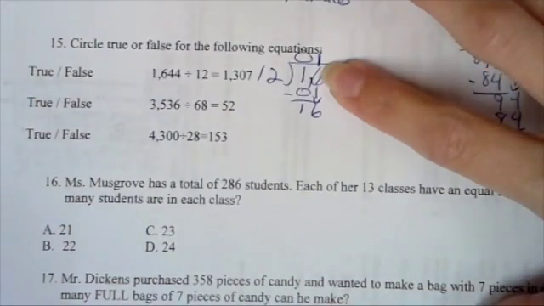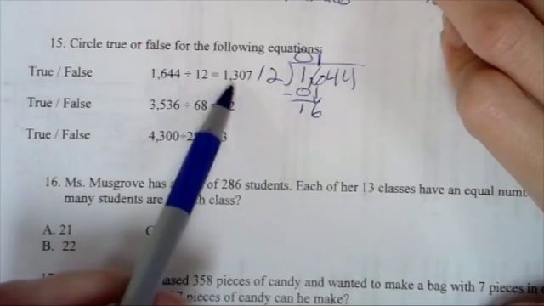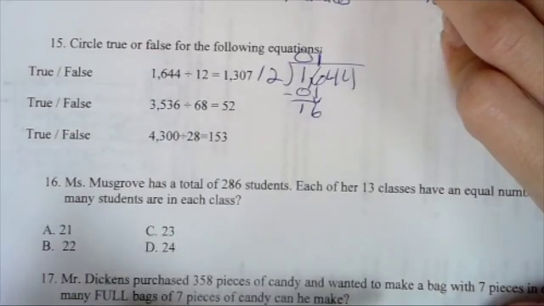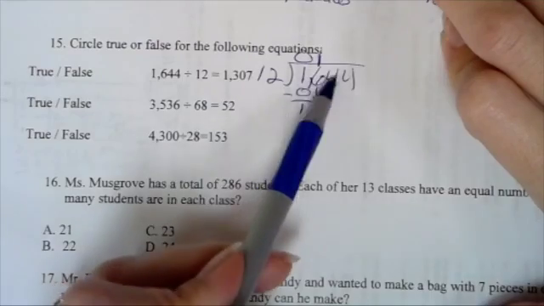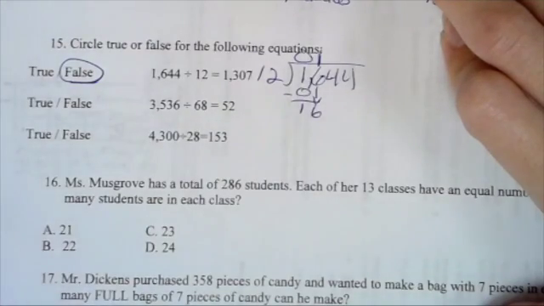Now, I can actually stop right there. Miss Bridges is all about working smarter, not harder. I'm going to get 100 something. My answer says I'm going to get 1,000 something. No, I'm not. I'm going to get 100 something. So I can stop right there because I already know that's false.